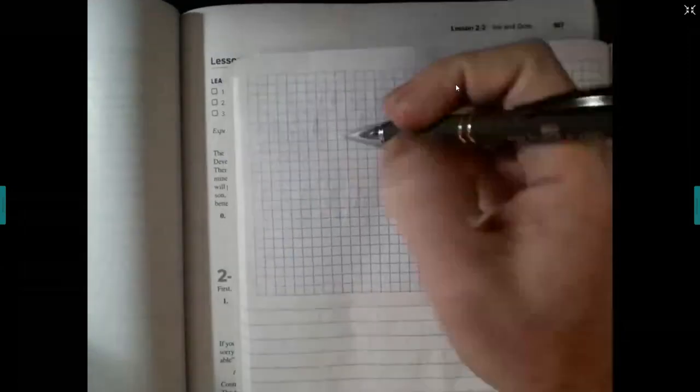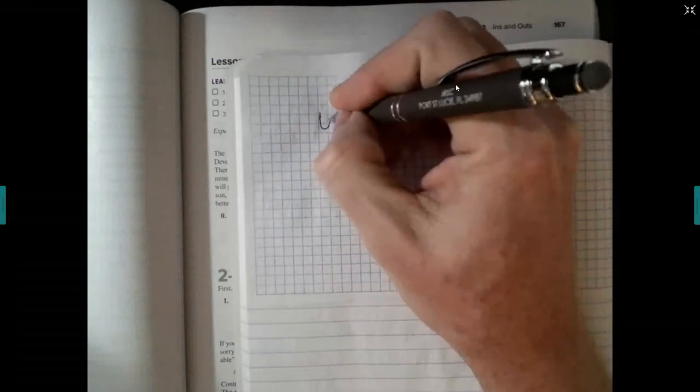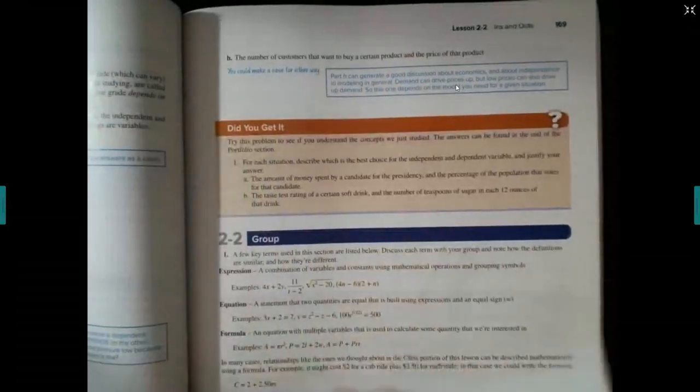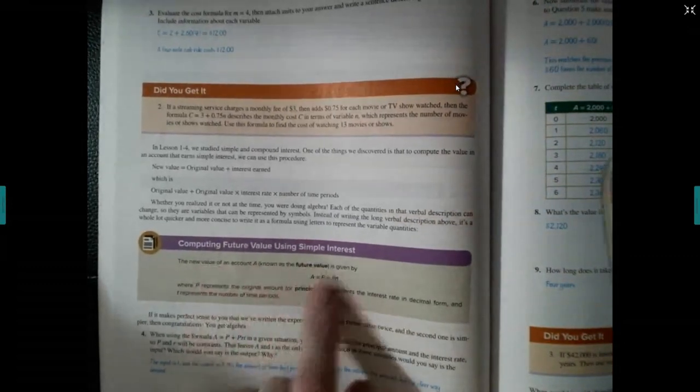So basically, when we're looking at equations, let's give one that you already know about because we covered it. This is computing simple interest. That was a formula I gave you, and I bounced to page 170 at one time to show you that.